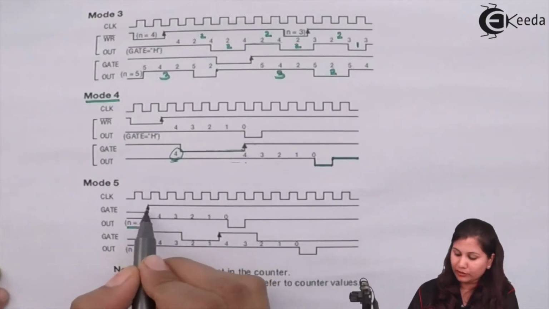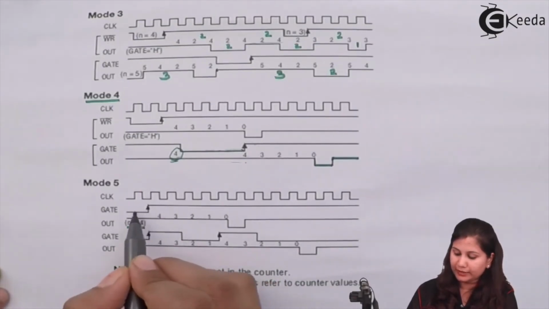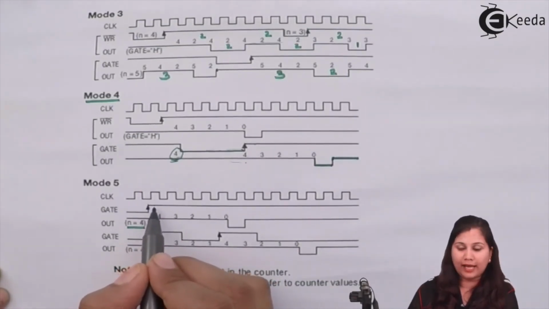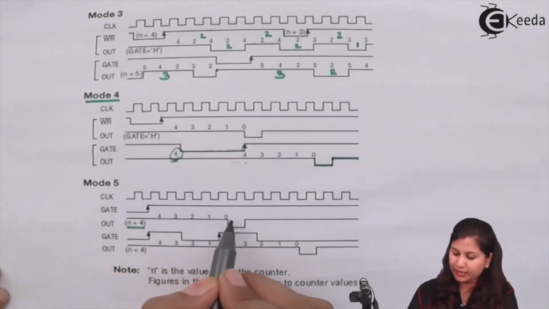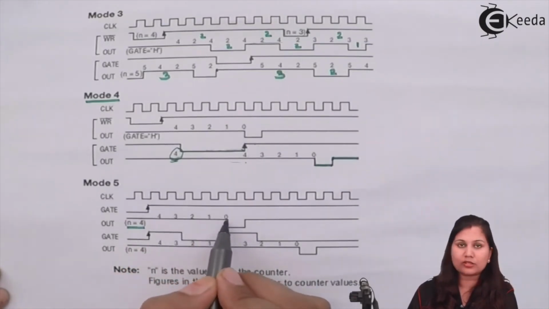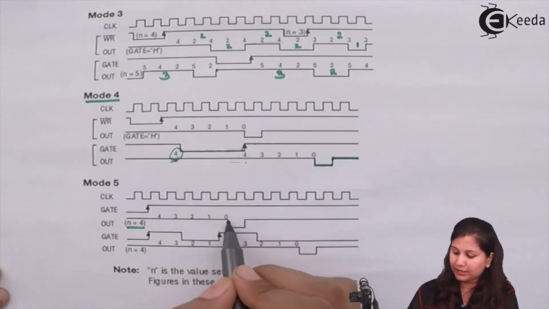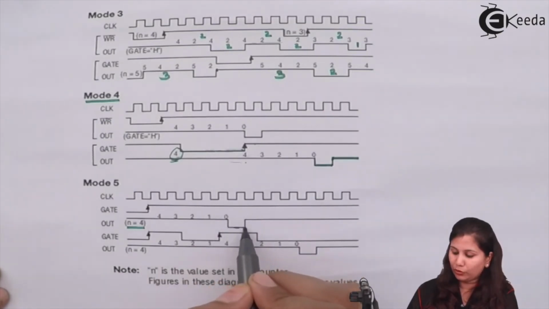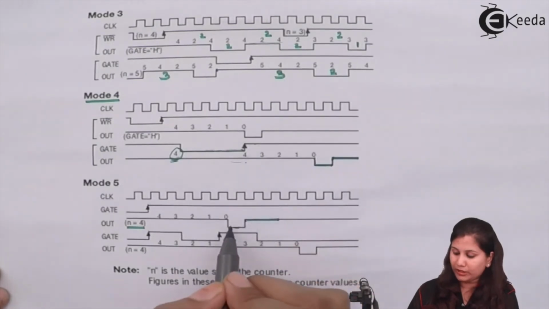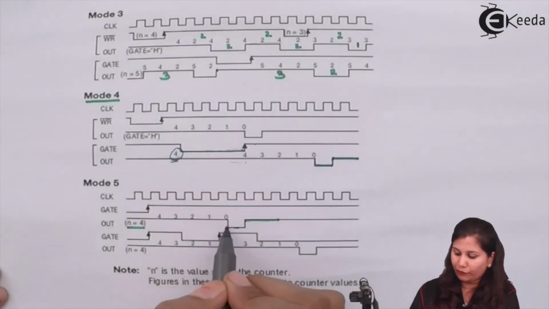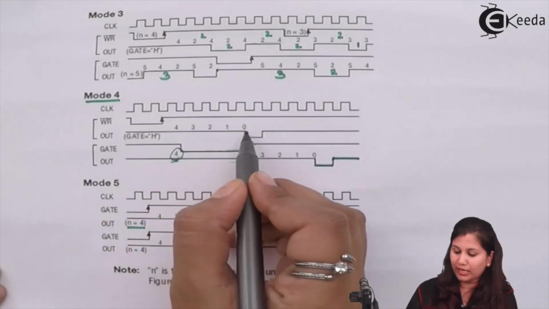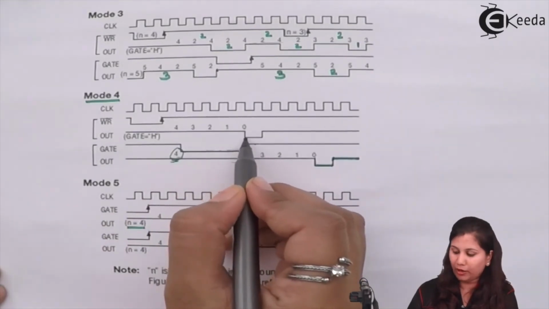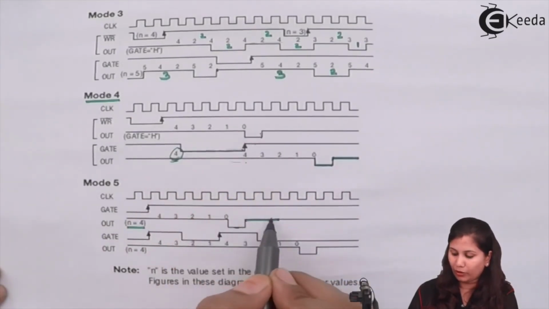So when 4 is loaded into the counter and the gate signal is high, counting starts till the counter value reaches 0. And when it is 0, the output will go low for one clock pulse and again it will become high. So it is similar to mode 4, in that when the counter has reached 0, the output will be low for one clock pulse.